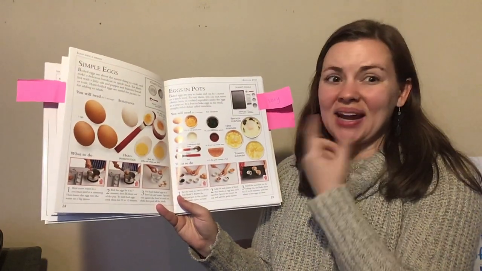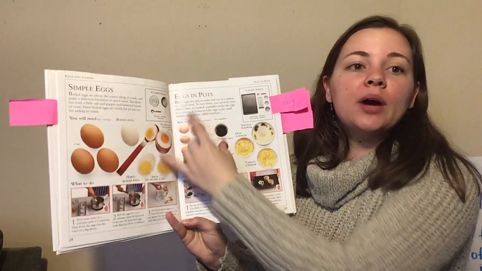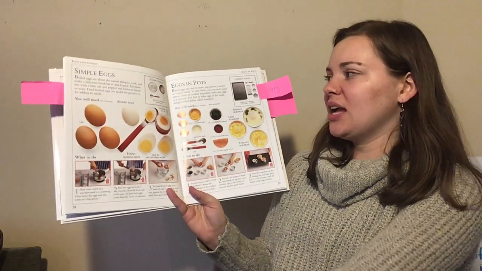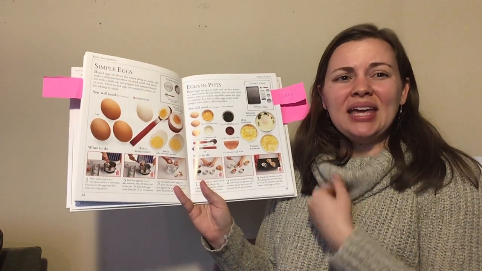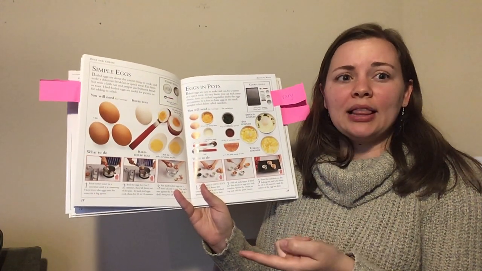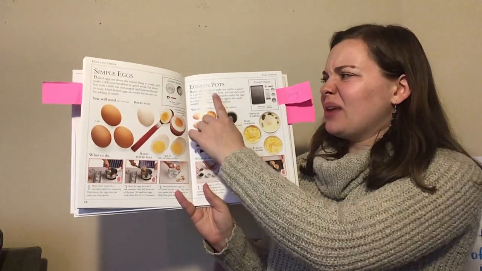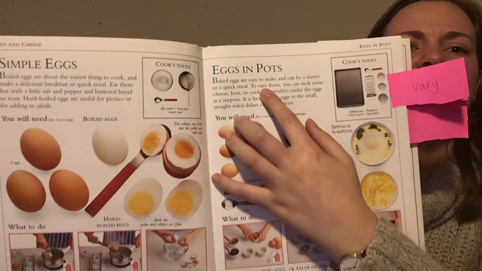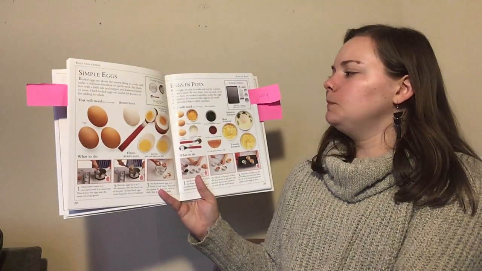I heard a word that I actually didn't know. The word was vary. I've heard of the word vary before, but the way I normally see it spelled is V-E-R-Y, like I am very hungry or very thirsty. But right here, they're spelling it V-A-R-Y, so that must be a different word.